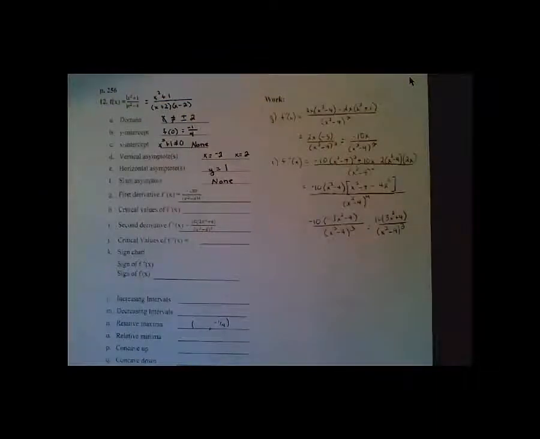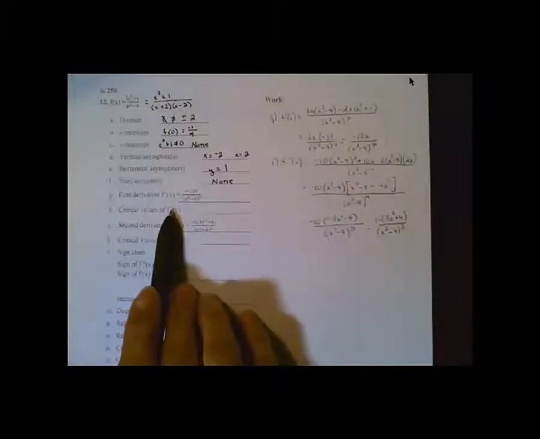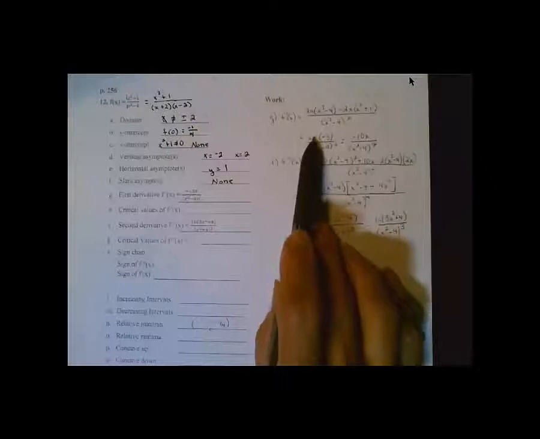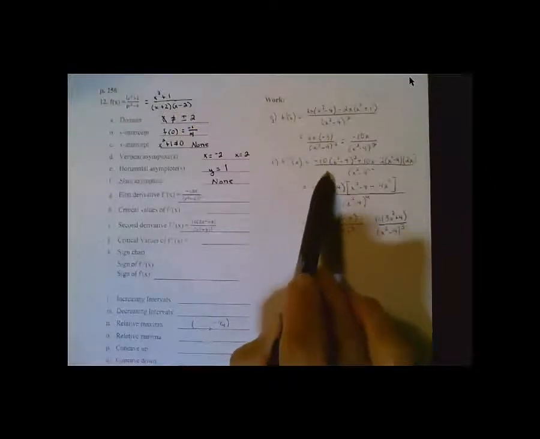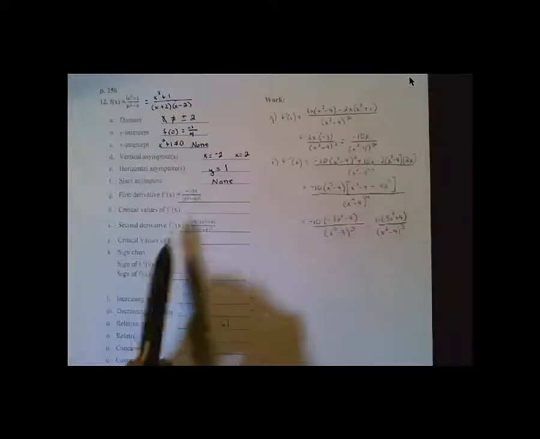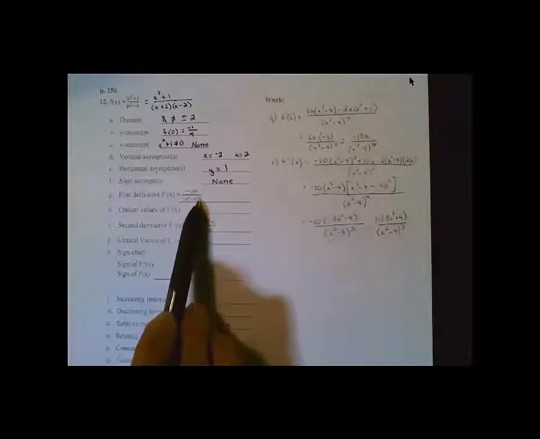All right, here's where I've tried to save us a little bit of time by going ahead and finding the first derivative and the second derivative. Both of those took the quotient rule, but you should be good at quotient rule by now. So the first derivative is negative 10x over the quantity x squared minus 4 squared.